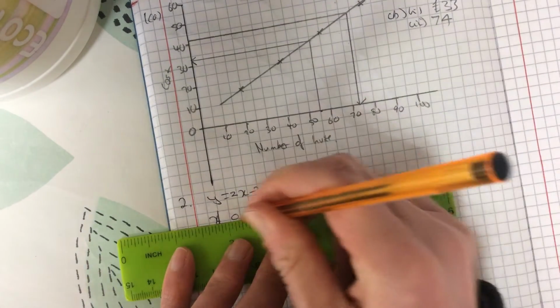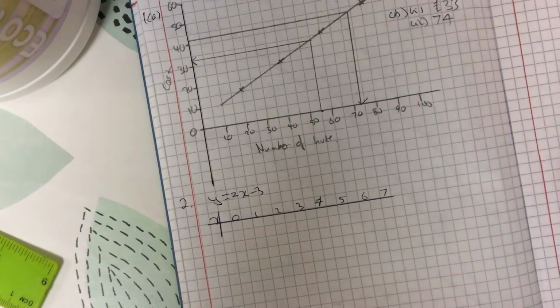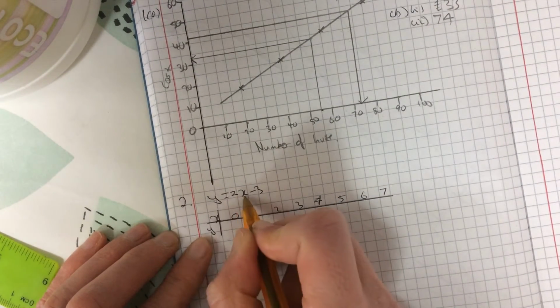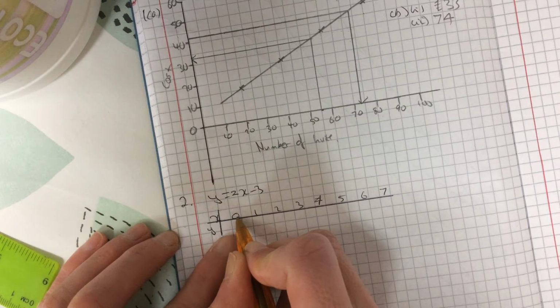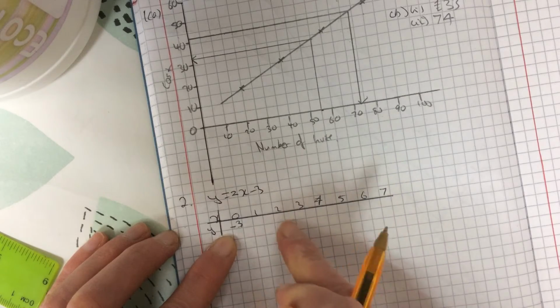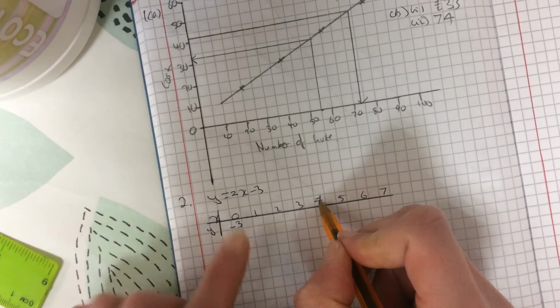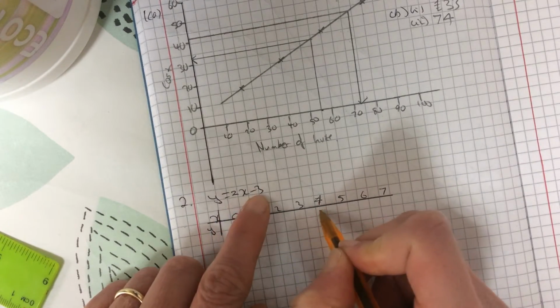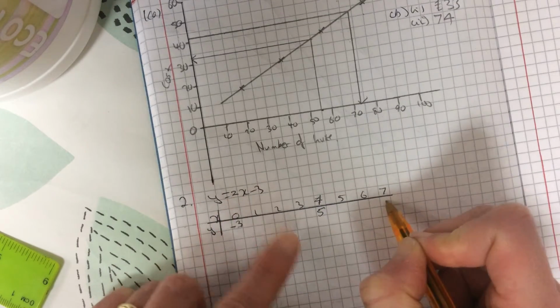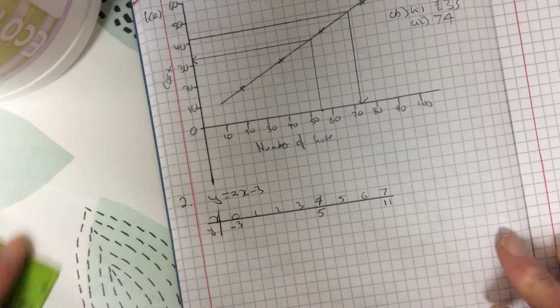Now, as I say, I want you to do this the way I showed you. So Y is 2 times your X, take away 3. So 2 times 0 is 0, take away 3. And you do that for each and every one of these. So for likes of number 4, 2 times 4 is 8, take away 3, you should be getting 5. And for 7, 2 times 7 is 14, take away 3. And you could fill in the rest.